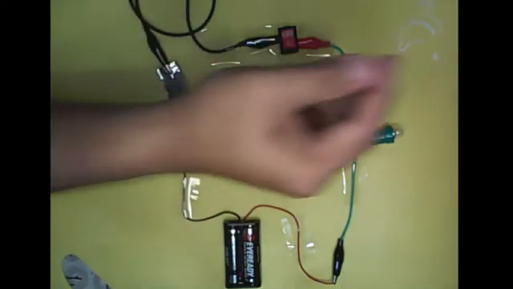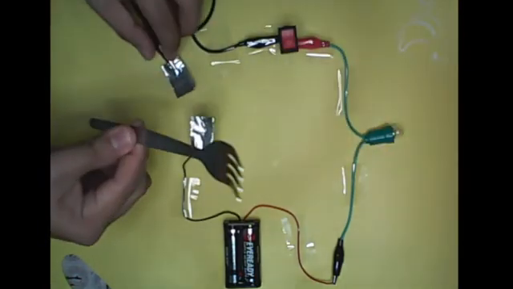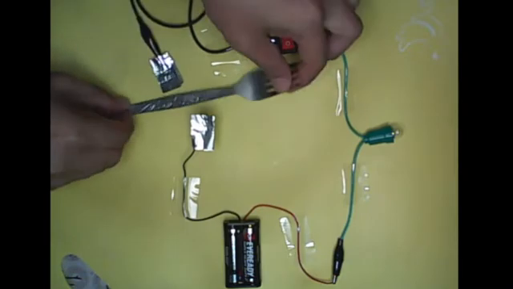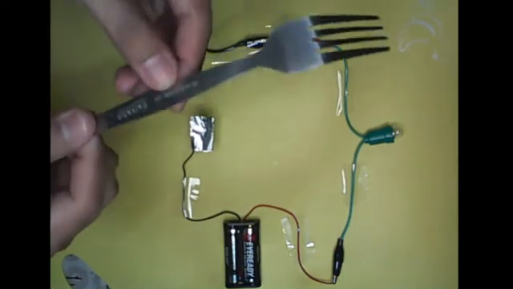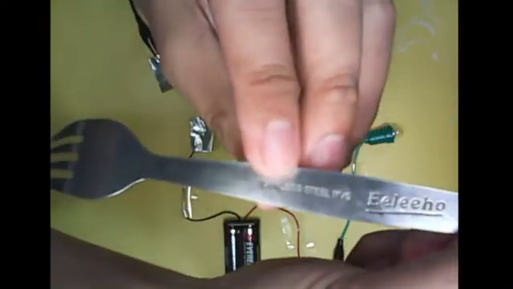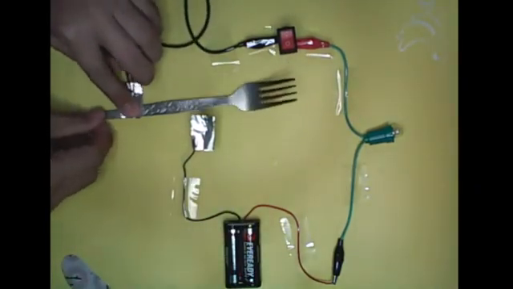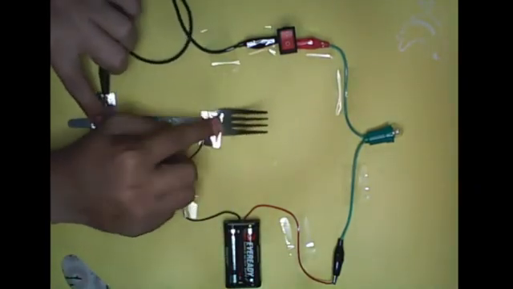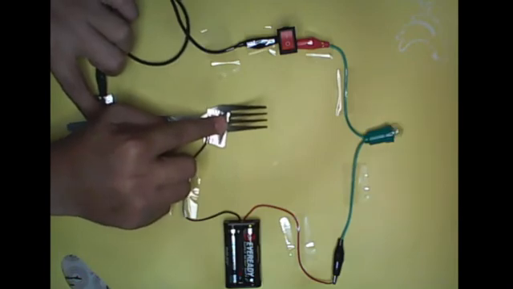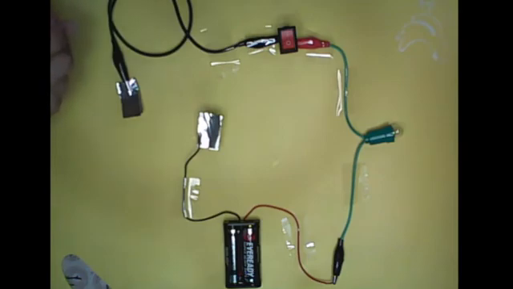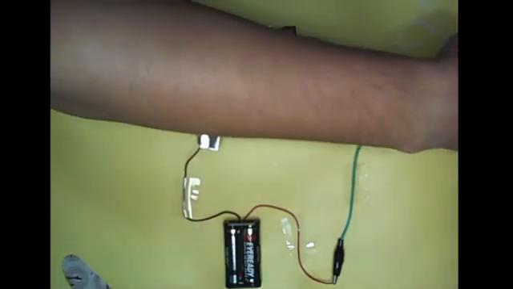Okay, how about this one? A fork. The fork is made from, let me see, stainless steel. It says here, stainless steel. Can you see that? Okay, stainless steel. Excellent. If you put one here and one more wire here, see, it's a conductor of electricity. Excellent. Next example would be here.